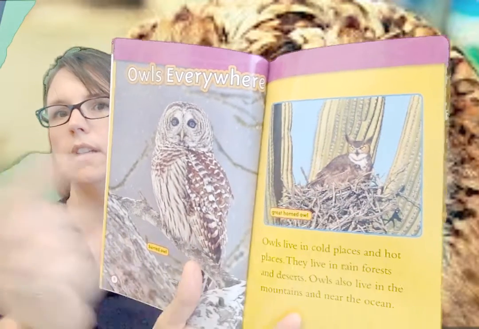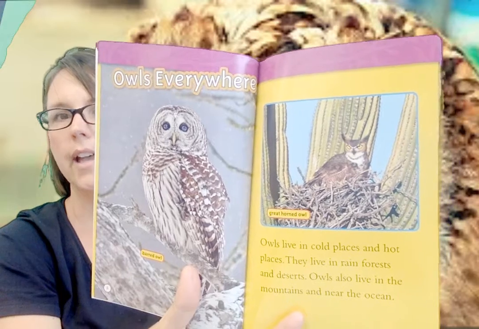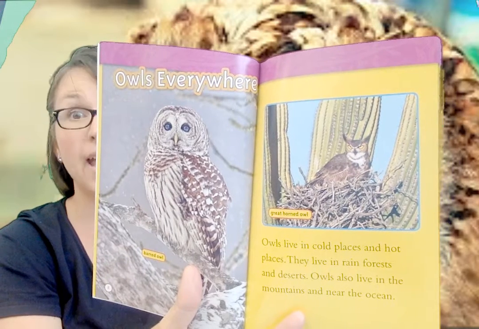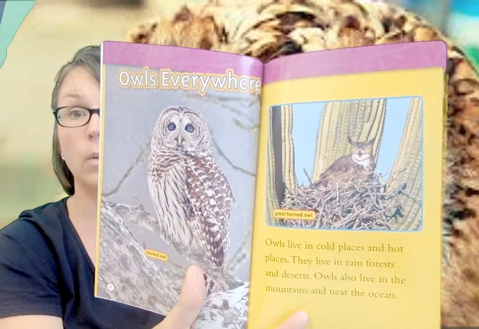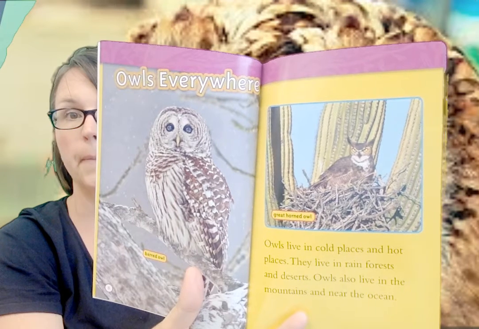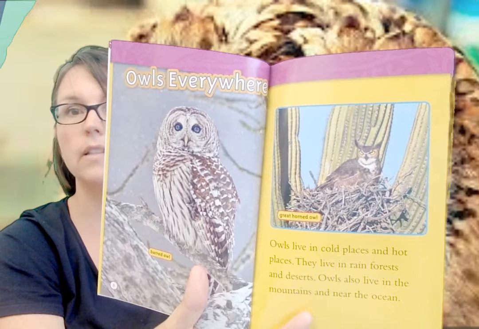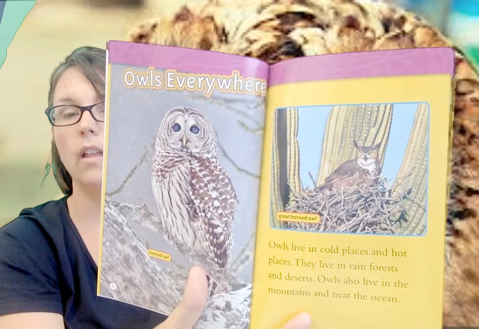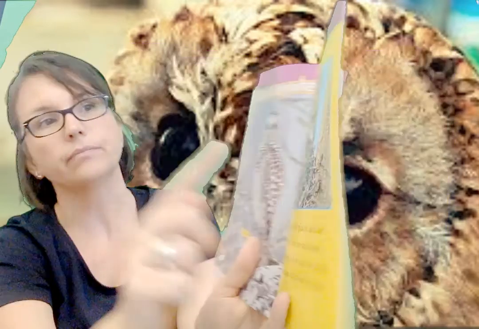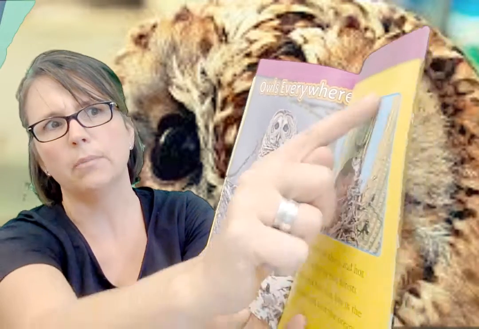This owl looks like he's in his habitat. Habitat was one of our vocabulary words on our word wall, wasn't it? Habitat are places where plants or animals live. Looks like this habitat is a nest inside this giant plant.